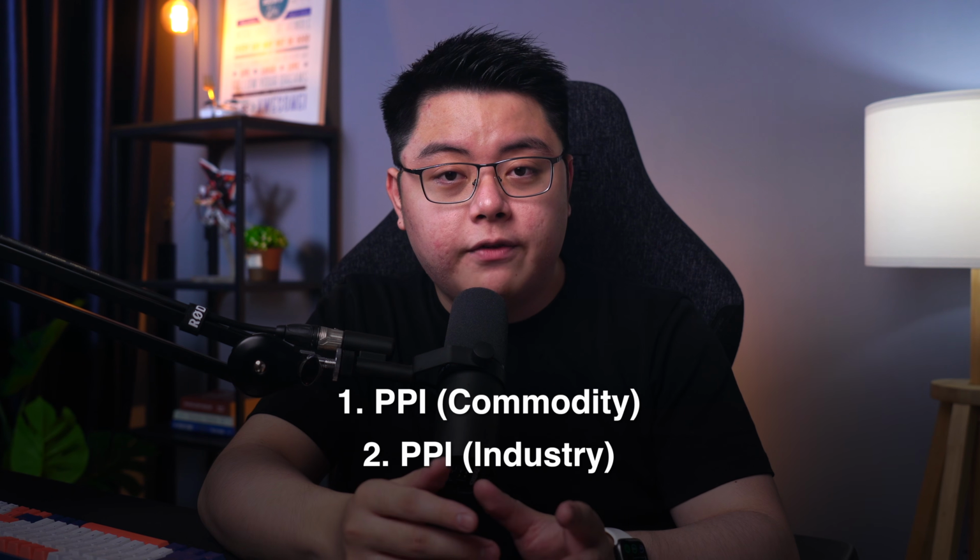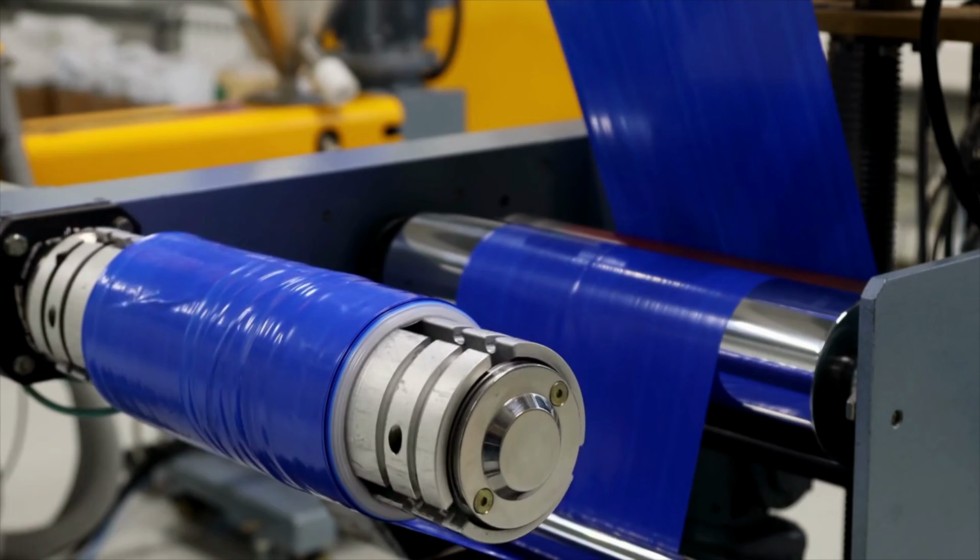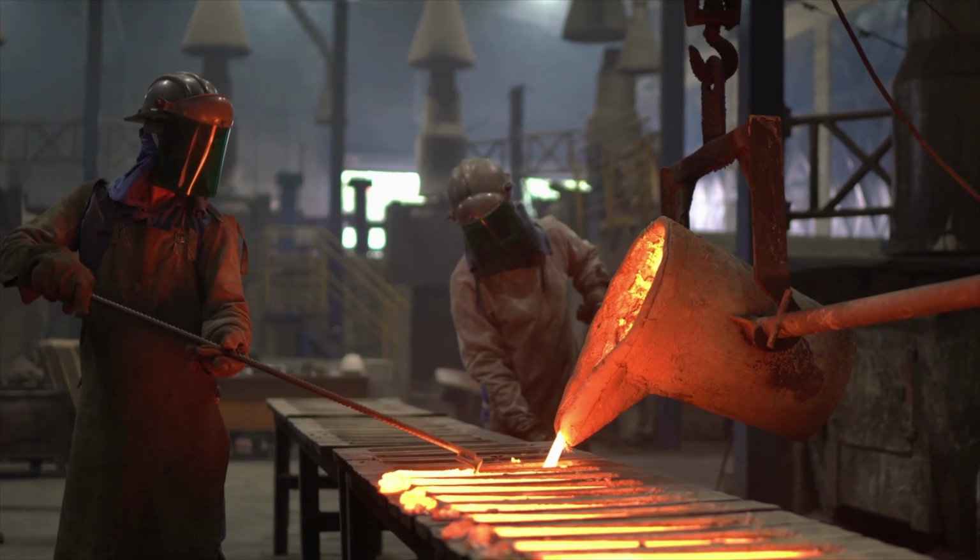Then we have PPI for industry, which measures the production cost at industry level, such as the plastic industry, construction industry, and etc.